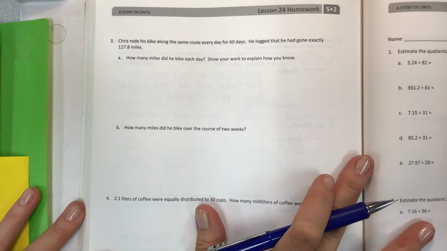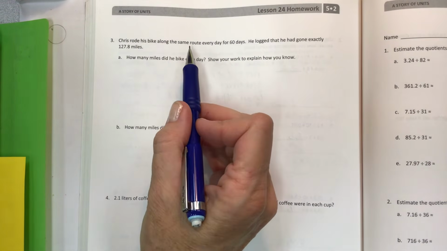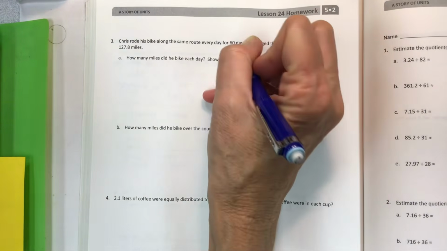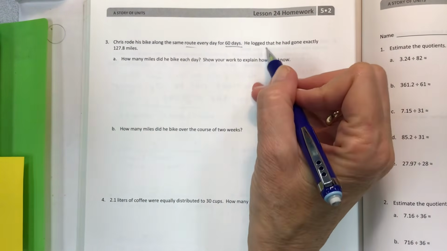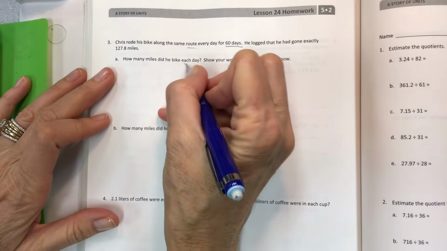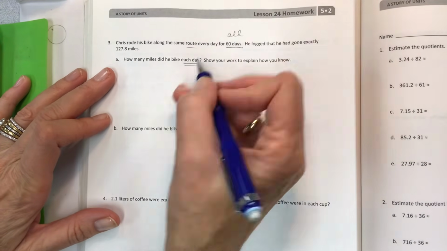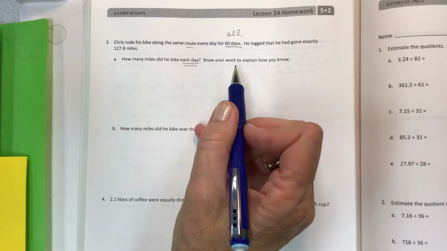Okay, on the back. Chris rode his bike along the same route every day for 60 days. He logged that he had gone exactly 127.8 miles. How many miles did he bike each day? So this is all the days, and they want to know one day. Show your work to explain how you know.